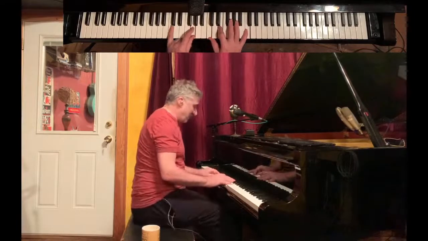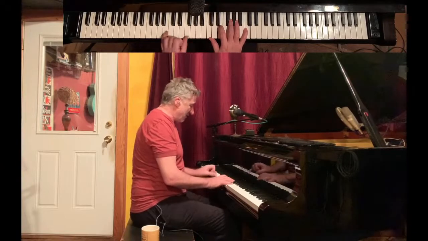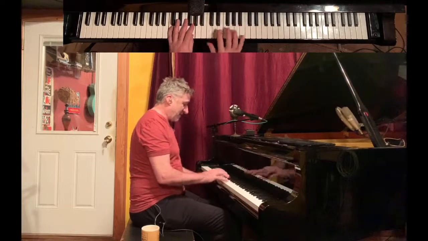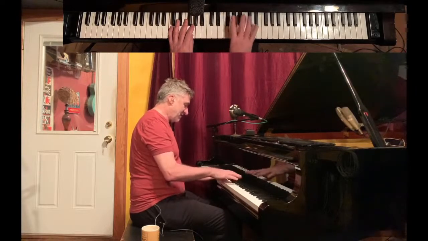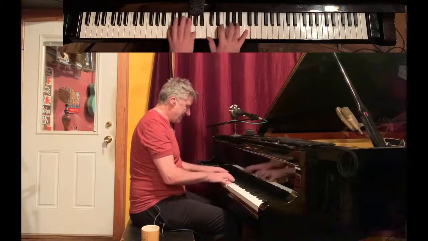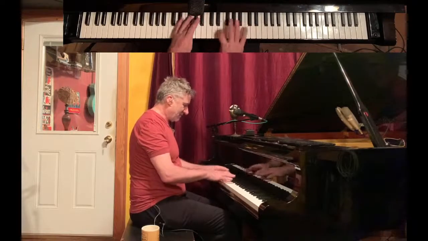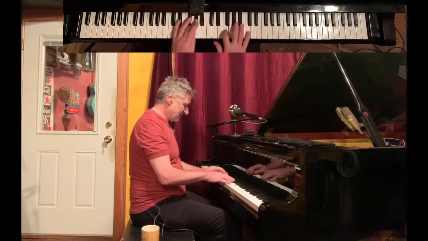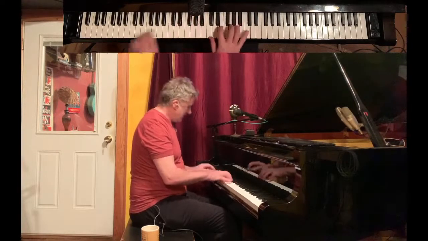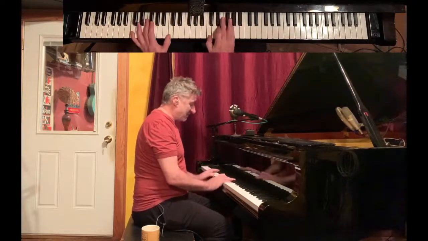All the great piano players, they all have their little ways of doing it, and so there's not one right way of doing it. You might want to add this note here. Might want to add this note. Turnaround in C.